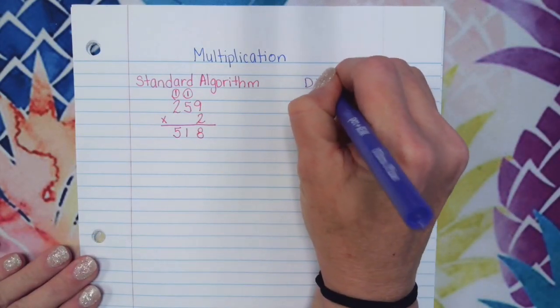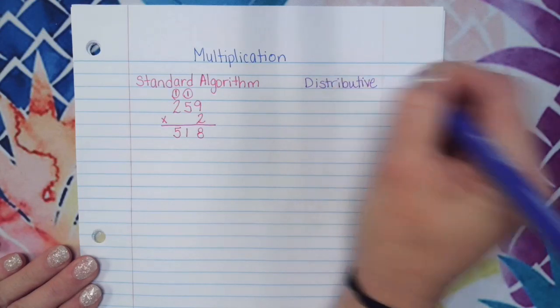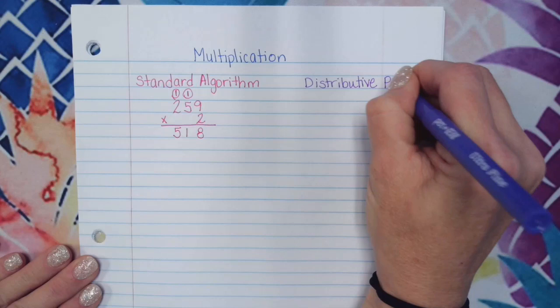Another strategy that I can use is the distributive property. I kind of think that's the easiest, to be honest. I like the standard. Yeah, I think the standard is the easiest.